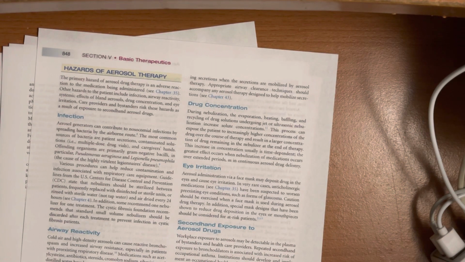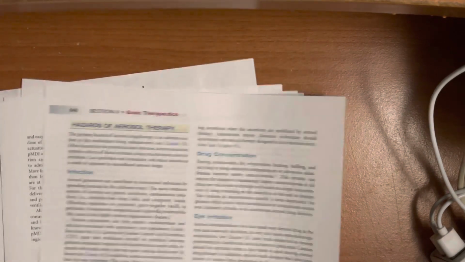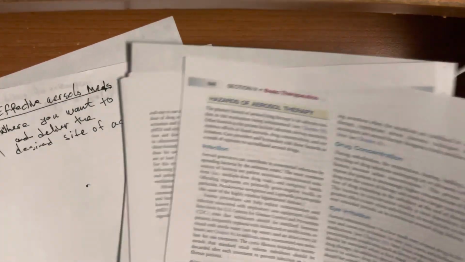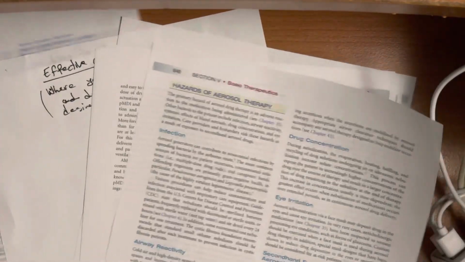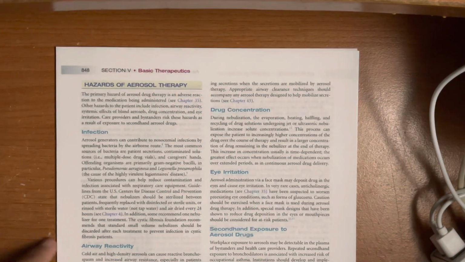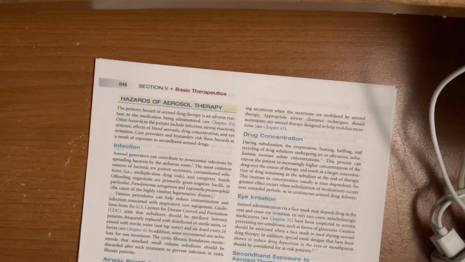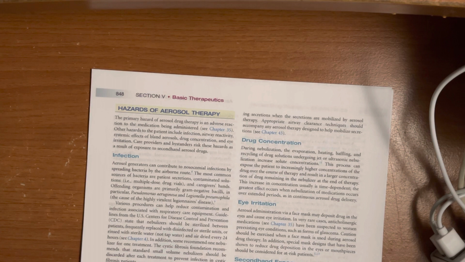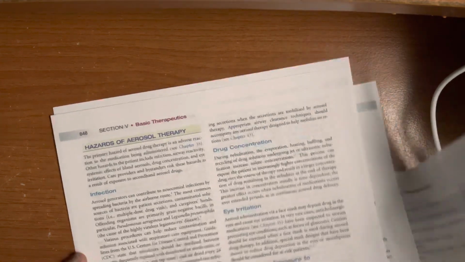Infection. Okay, hazards of aerosol therapy. This is very good. Okay, now we're gonna move on to that, because characteristics of it is just too much for you, and you're gonna confuse yourself, and it's not gonna be helpful. Okay, now let's start with infection. Hazards of aerosol therapy. The primary hazard of an aerosol drug therapy is adverse reaction to the medication being administered. Other hazards to the patient include infection, airway reactivity, systemic effects. Okay, this is very important.